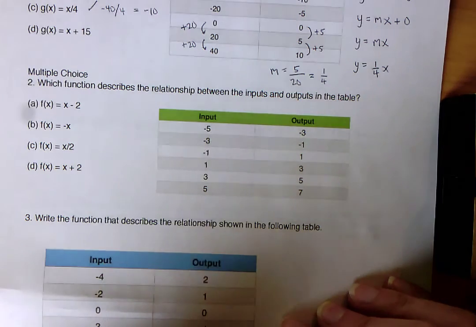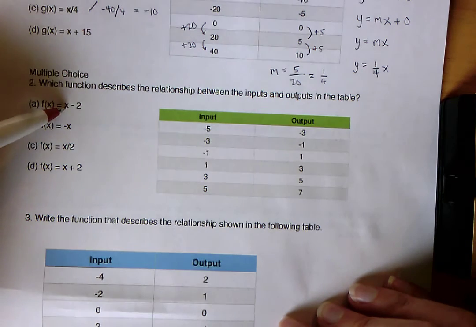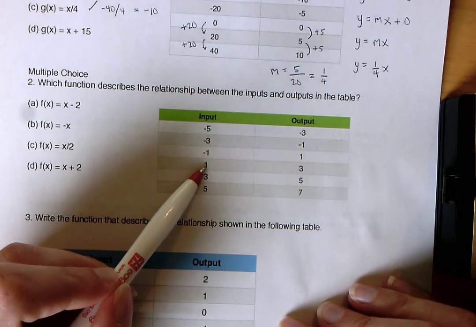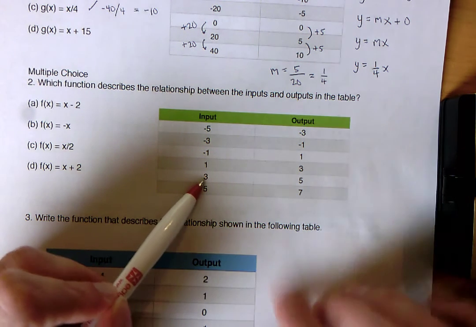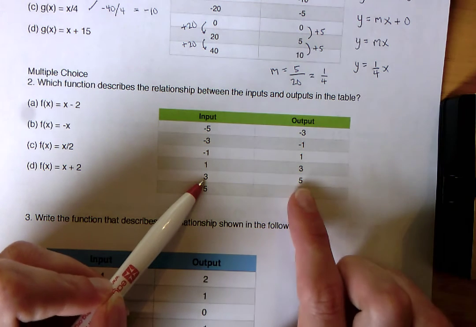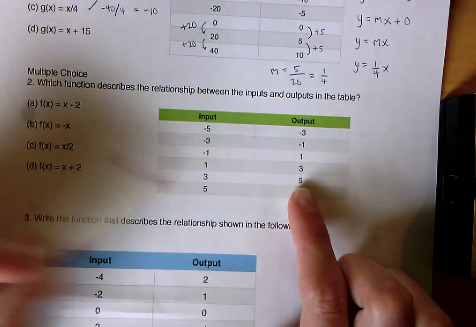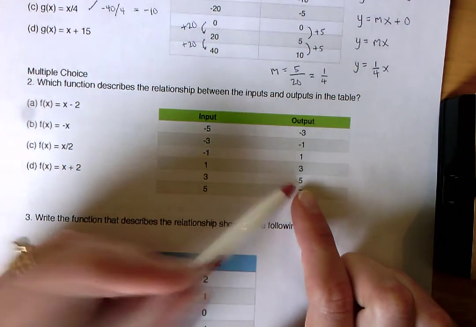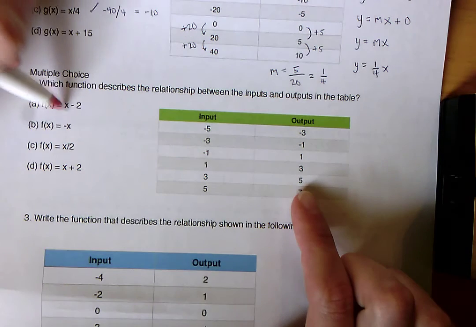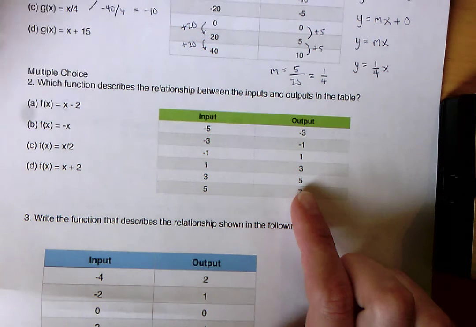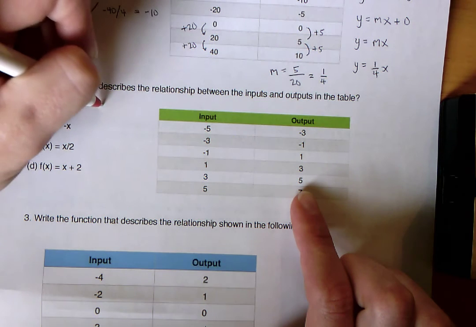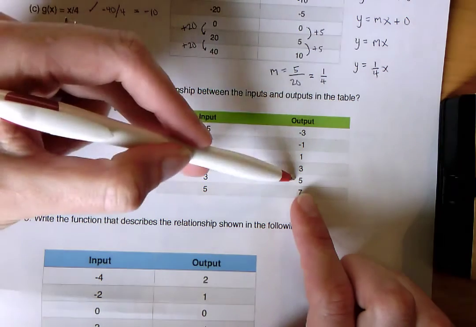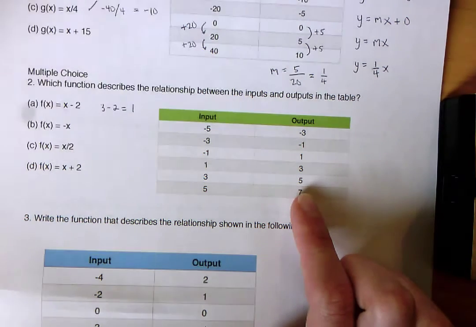So again, let's start by plugging in the numbers. Let's use something nicer maybe. Let's go with 3 and 5. Let's use this point, 3, 5. So if I plug in a 3, am I going to get a 5? Okay, if I plug in this 3 right here, am I going to get a 5 for the output? So 3 minus 2. Is that equal to 5? No. It's actually equal to 1. So this one's out.